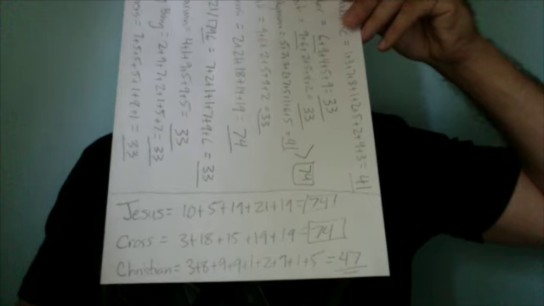The word beast sums to 47. The word jury sums to 74. The word judge sums to 47. Think about how Jesus said not to judge. Jesus is 74. Judge is 47. The word candy equals 47. The word fruit equals 74. There's more and more of this.